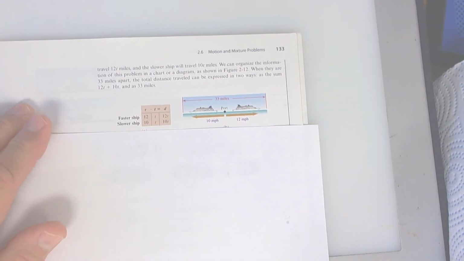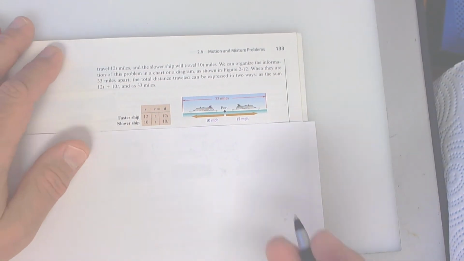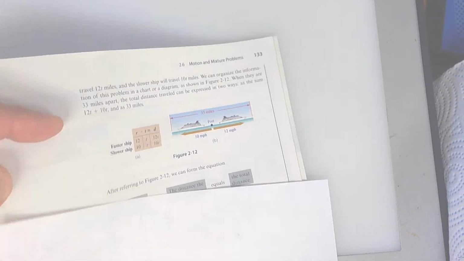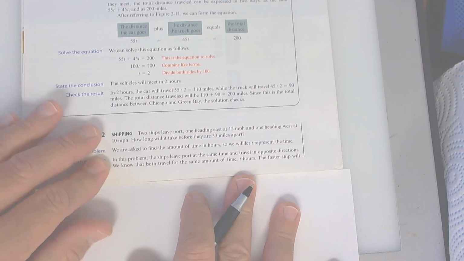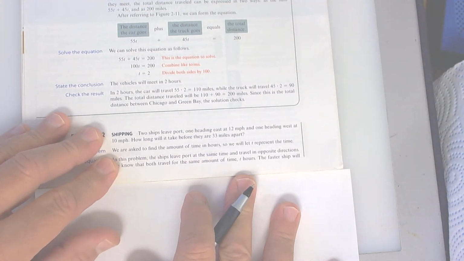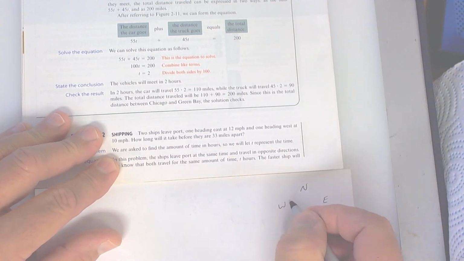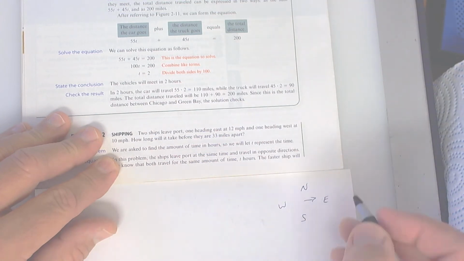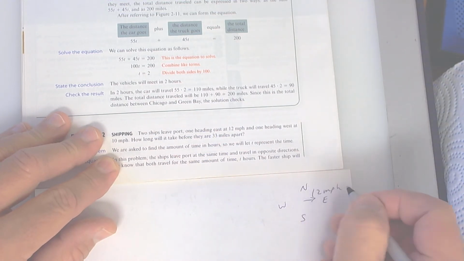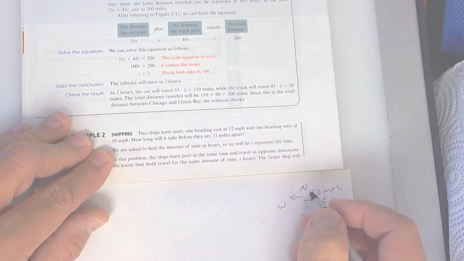This one right here, you have two ships going in opposite directions. Okay, let's see what it says. Here it is. Two ships leave port, one heading at 12 miles per hour east. So we have north, south, east, and west. So one's going this way, heading east at 12 miles per hour. And the other one is heading west at 10 miles per hour.